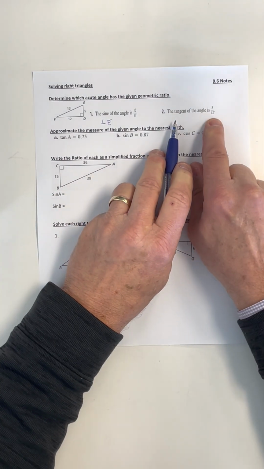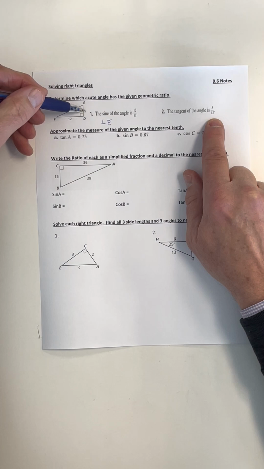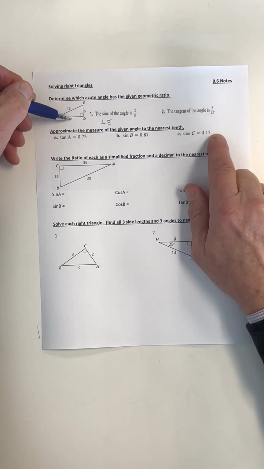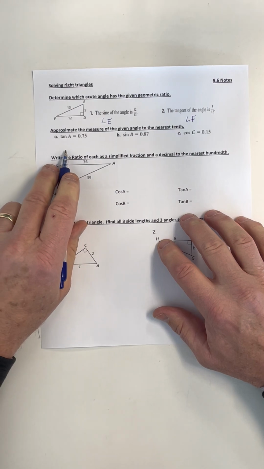The tangent of the angle is 5/12. So 5 would be the opposite, 12 would be the adjacent. So that would be angle F because angle F has an opposite over adjacent of 5/12. So that's angle F.